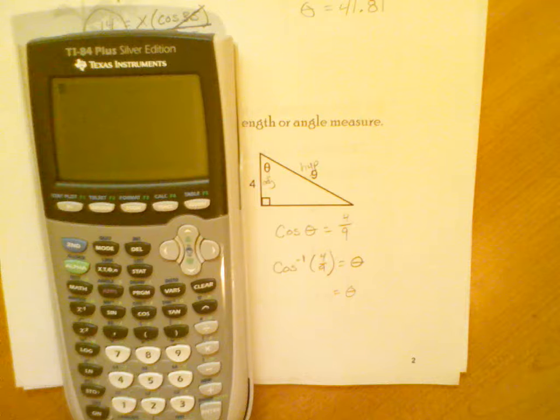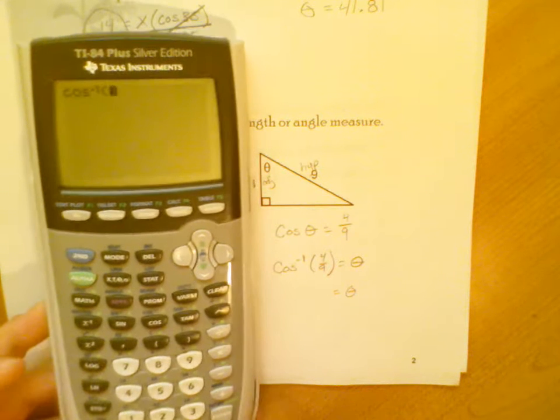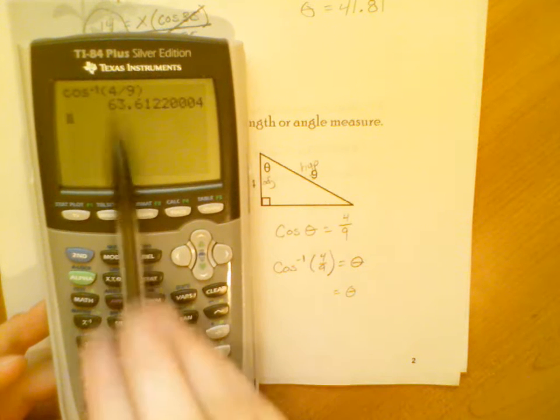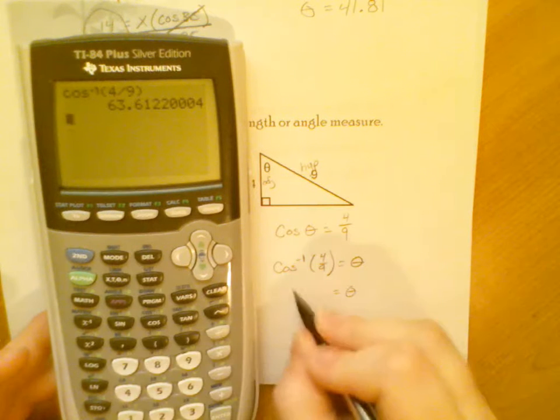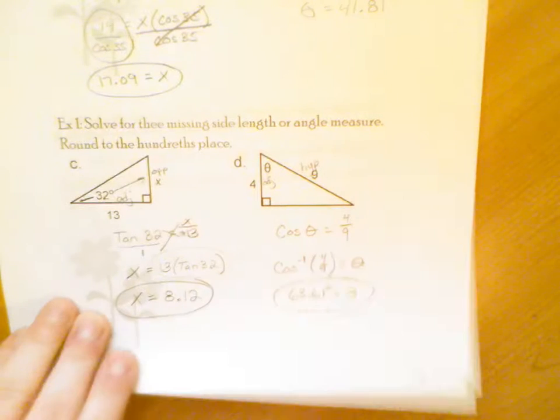So I'm going to hit second cosine to get that little -1 there. And then I'm going to type in my 4/9, so 4 divided by 9. Close it, hit enter, and I've got 63.61 degrees.